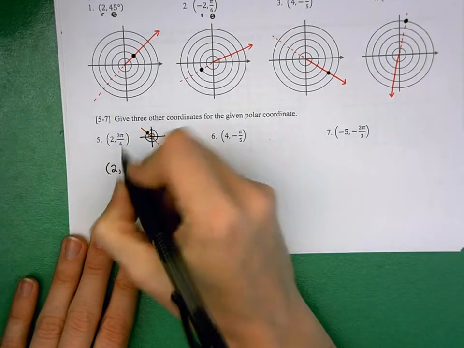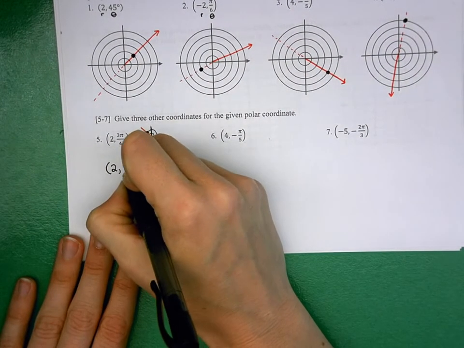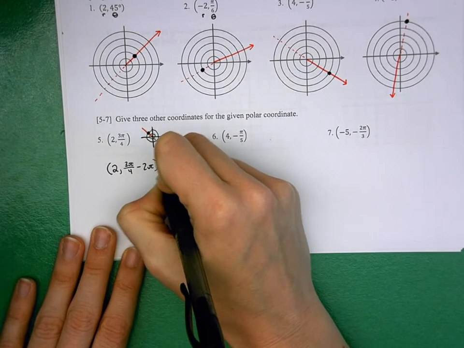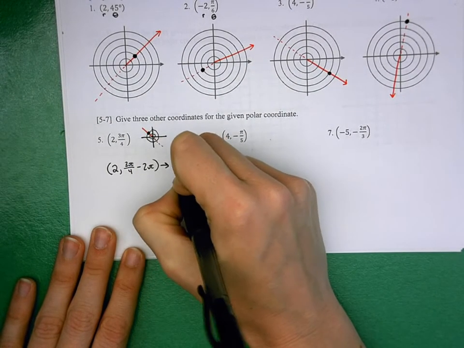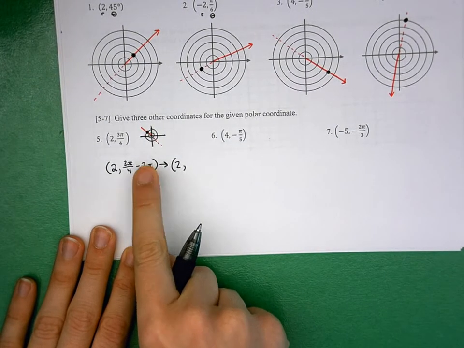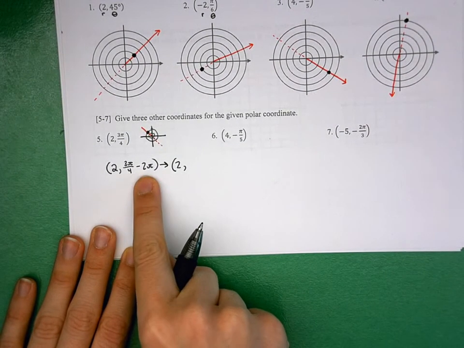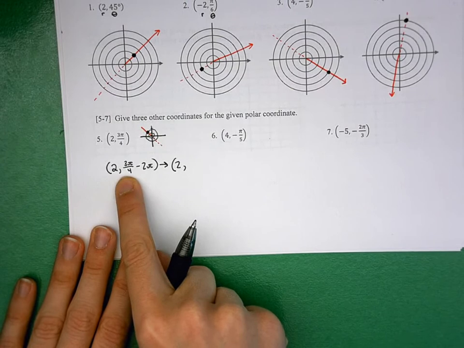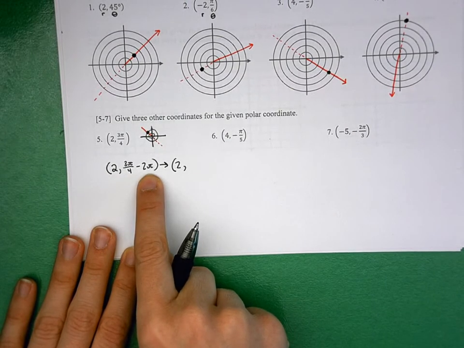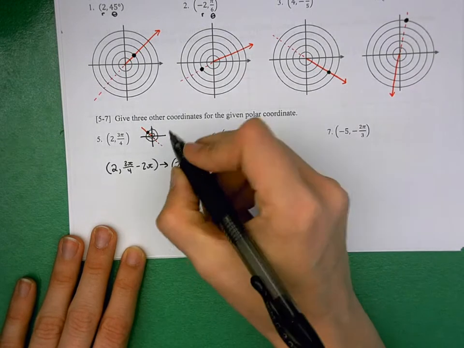So 3 pi over 4 minus 2 pi. So what would this coordinate be? Well, it would be 2, 3 pi over 4 minus 2 pi, finding a common denominator here. This would be 3 pi over 4 minus 8 pi over 4, okay, which is negative 5 pi over 4.